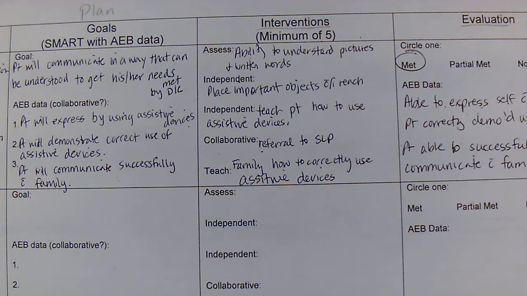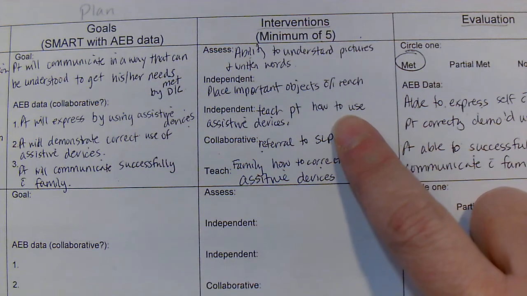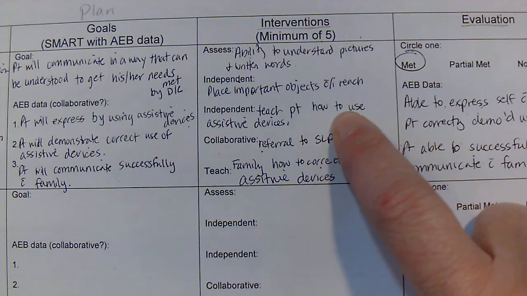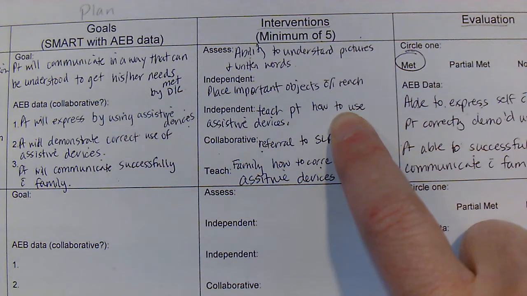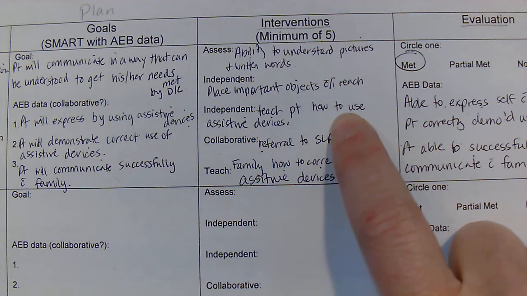We are going to place important objects within reach so that the patient can either point to them or reach them. We're going to teach the patient how to use assistive devices, and that can take some practice, and the patient may get frustrated, so there is quite a bit of teaching involved there.